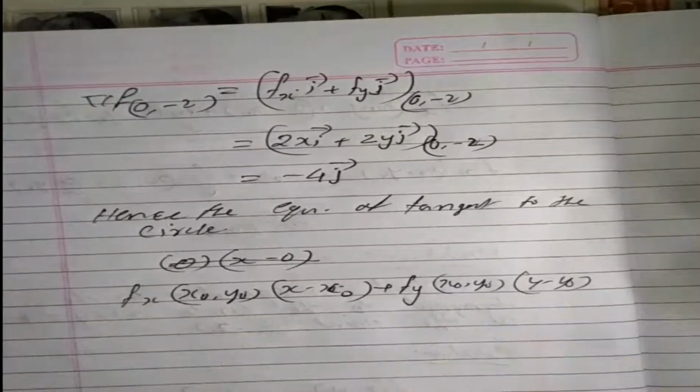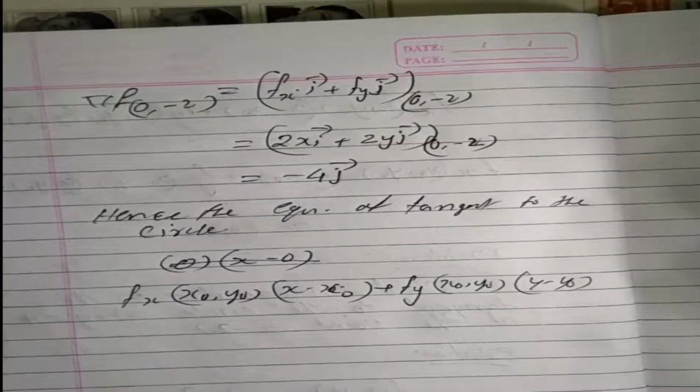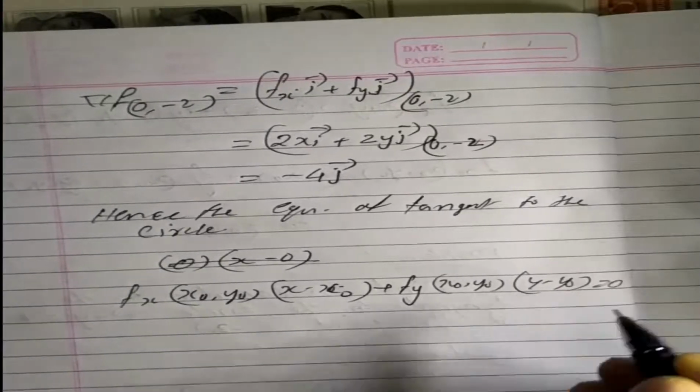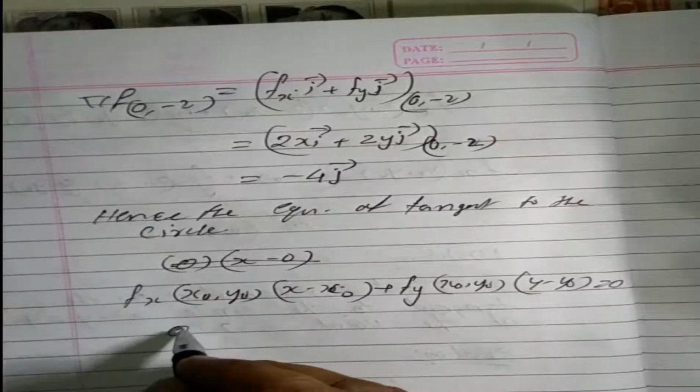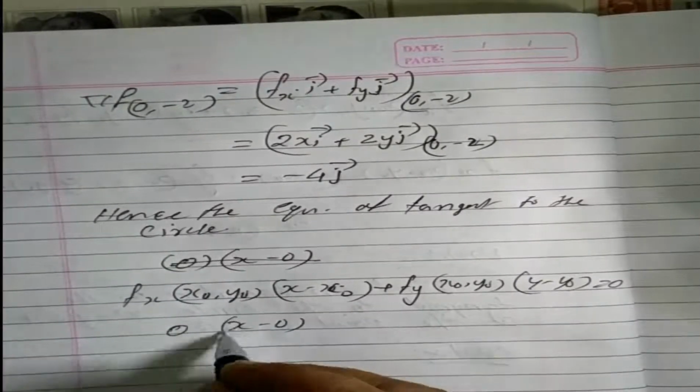Substituting here, the value of fx at the point is 0, and we substitute it here, so that term is 0 times (x minus 0).